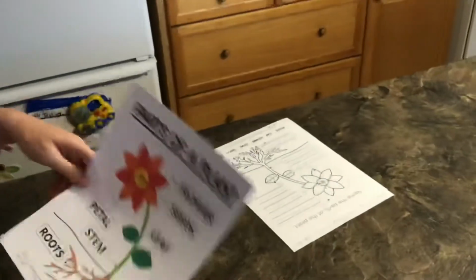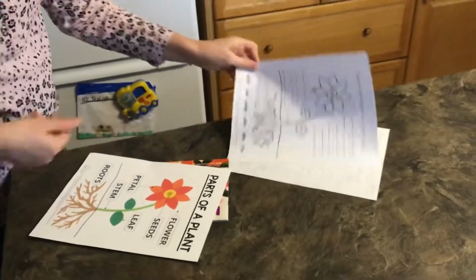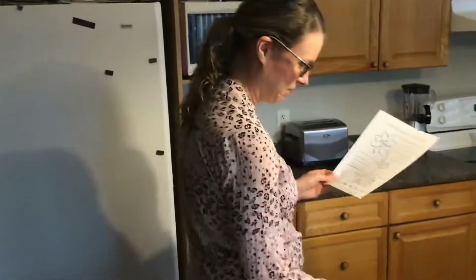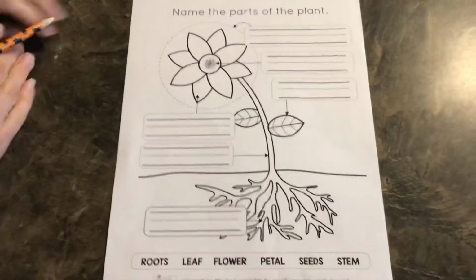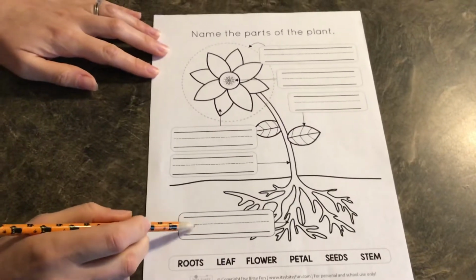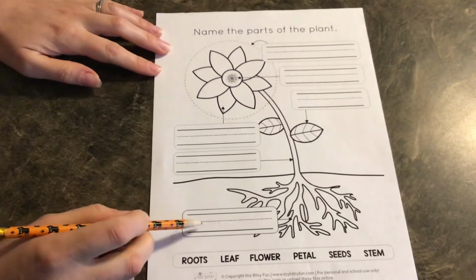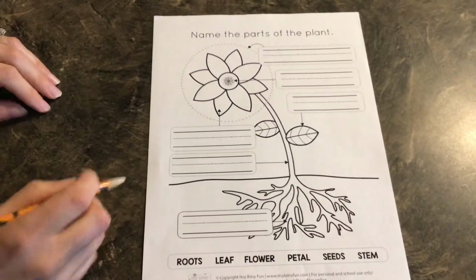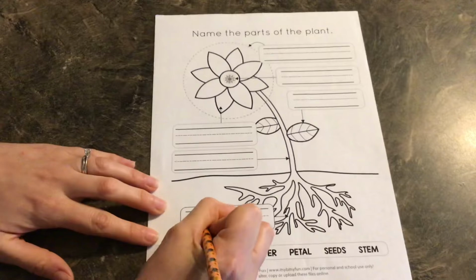All right, let's see if you have a really good memory, boys and girls. I have a diagram of a blank flower. Do you remember what these are called? Under the ground, under the soil, they anchor the plant. That's right, you are right, they are the roots.